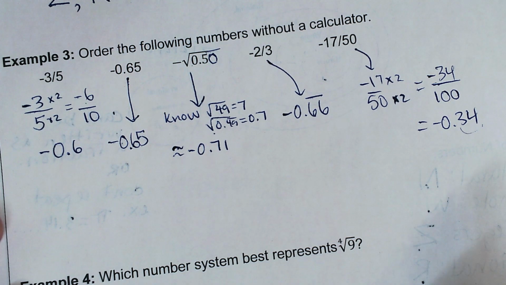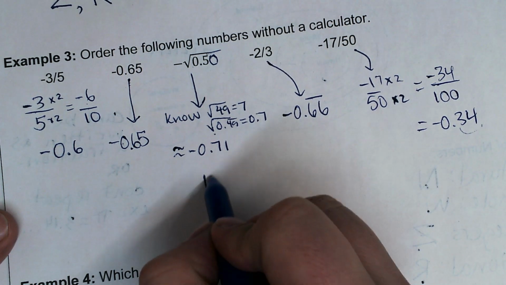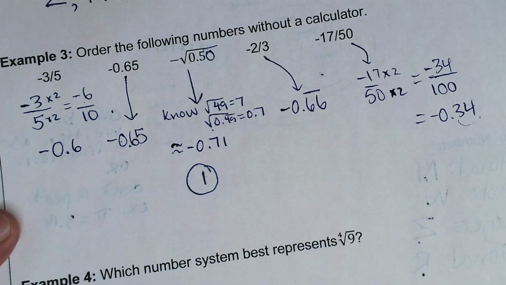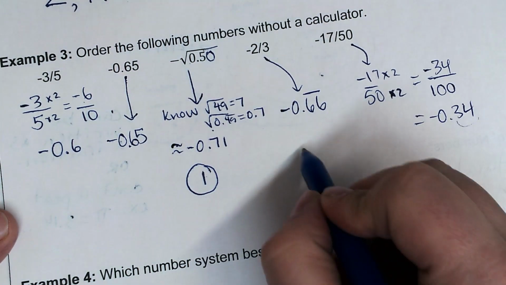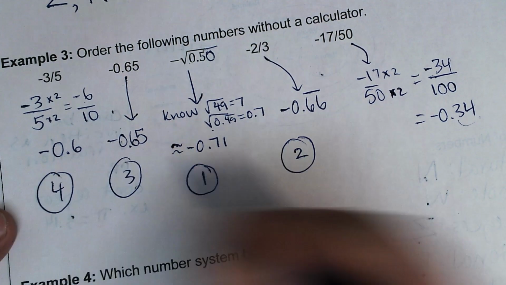So remember, the more negative a number is, the farther away from 0. So we would say that this one is the smallest. Then we have our next smallest, and so on.